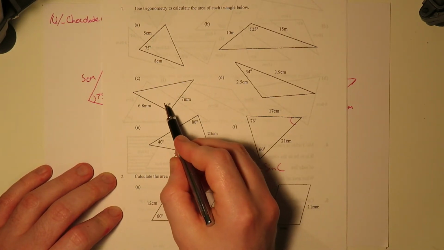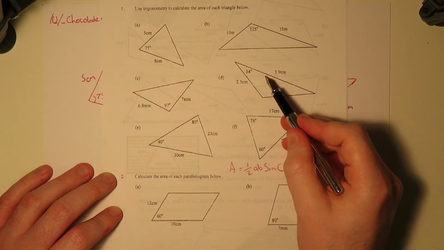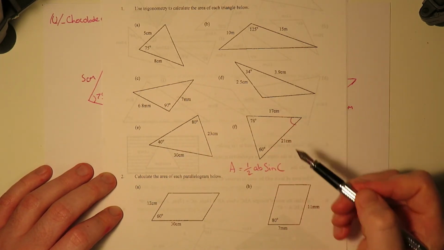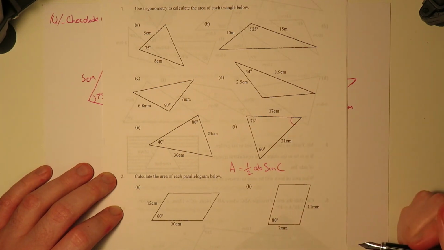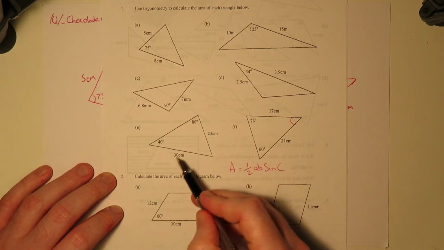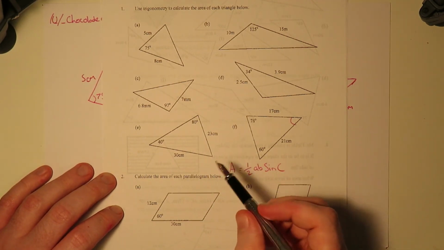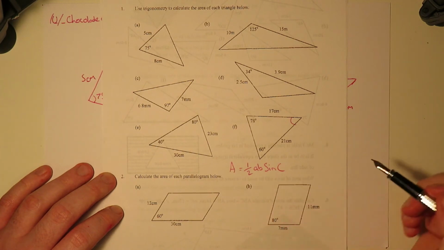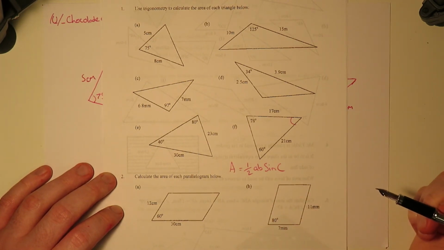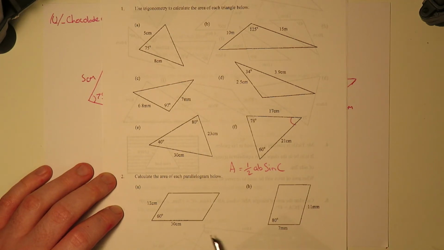Here you see that the angle is between both lengths, so you can use the formula straight away. This triangle, though, the lengths aren't adjacent to the same unknown angle, so you need to calculate that angle before using this formula.